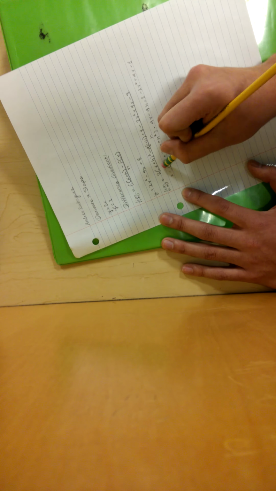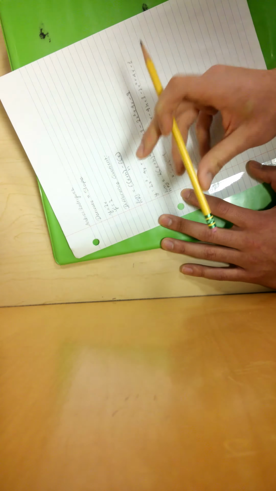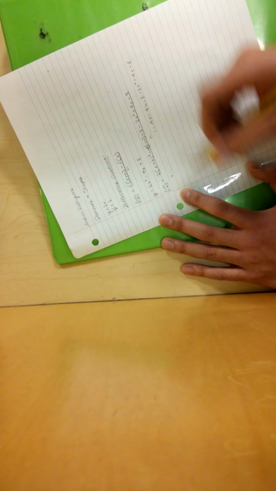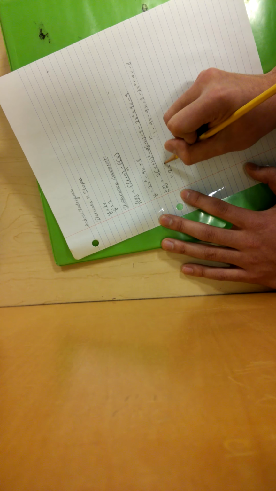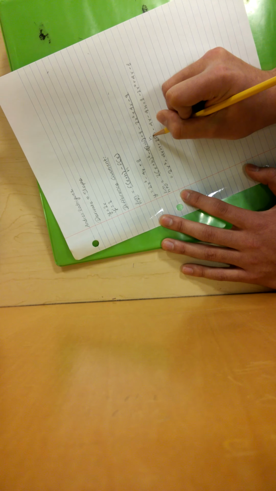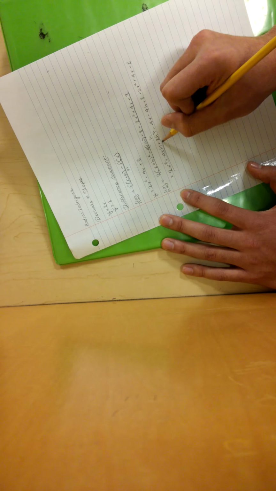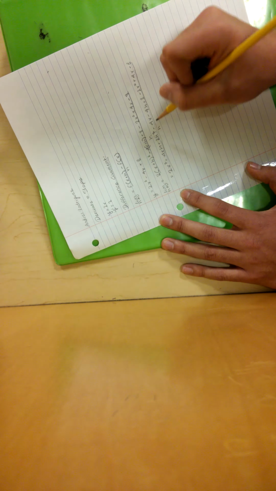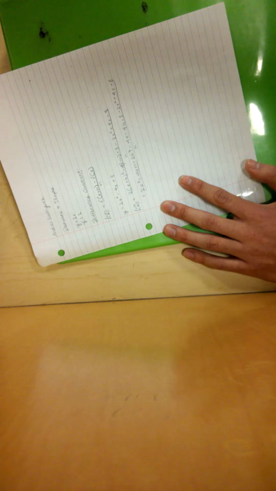I'm just going to simplify this right now so it's easier. 2x squared plus 4xh plus 2h squared, and so on, all over h. So that was another step in the process.